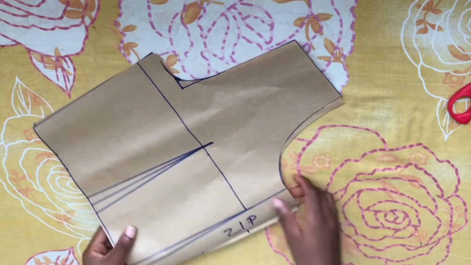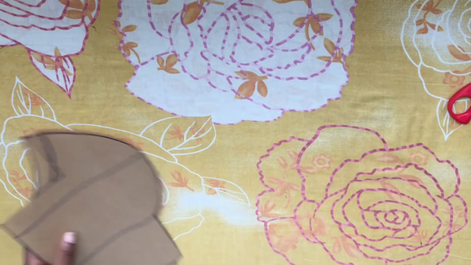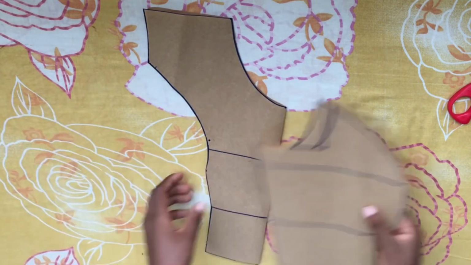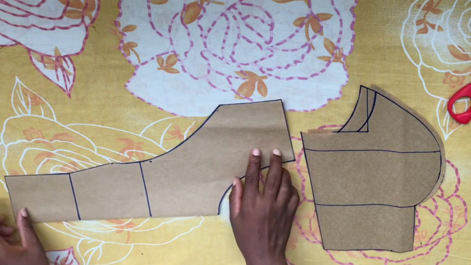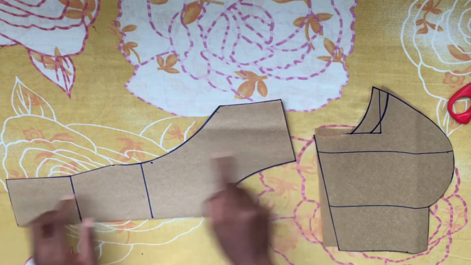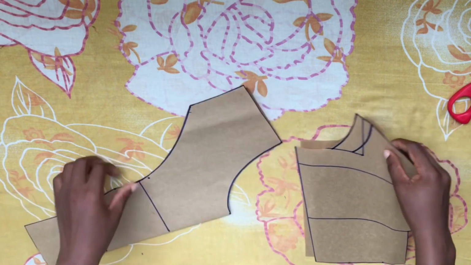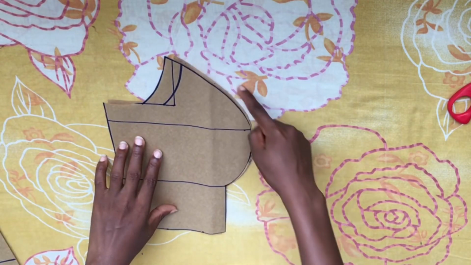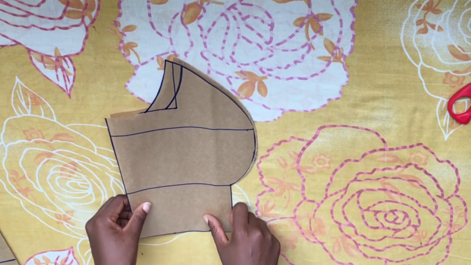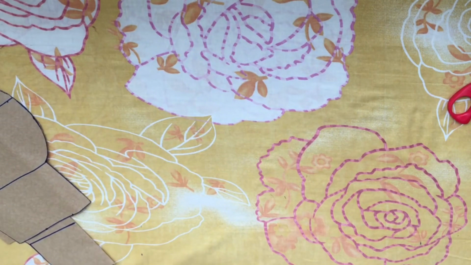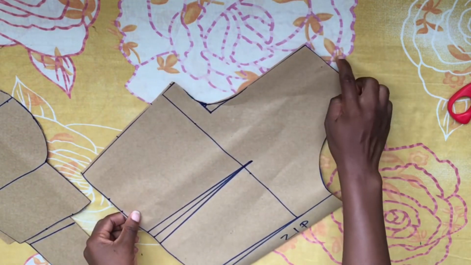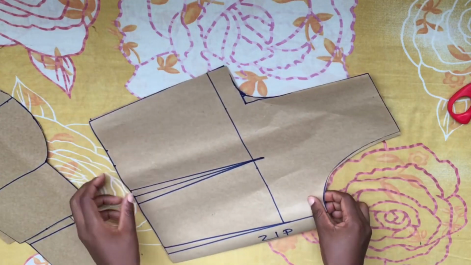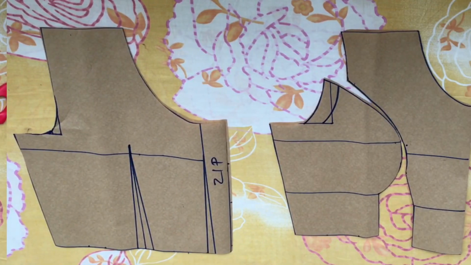So guys, there's something I forgot to show you. When you're using the pattern paper to cut on fabric, you are going to add ½ inch to the half length, ½ inch to the shoulder, and also ½ inch to the side, just the way you see me demonstrating. You add ½ inch to all the sides when you are using it to cut on fabric. The same thing applies to the back. You're going to add ½ inch to the half length to the shoulder when you are cutting on fabric.